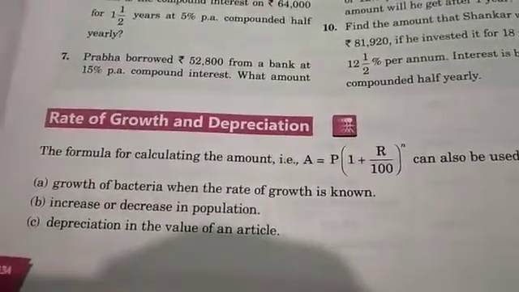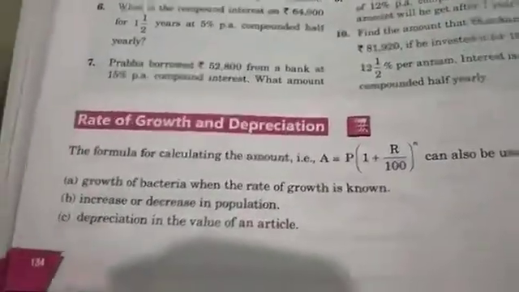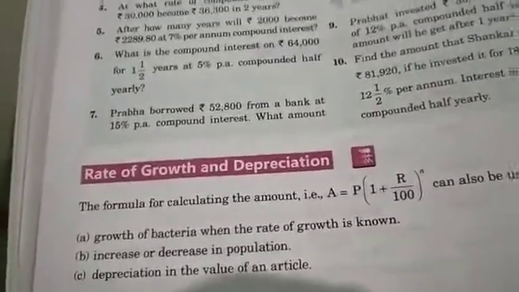So how much amount and other values we will calculate using this formula. Okay, so let us jump to the problems.